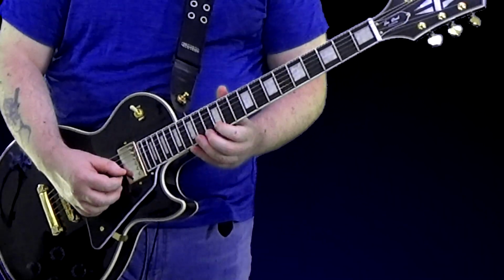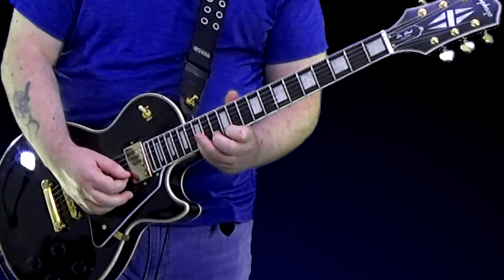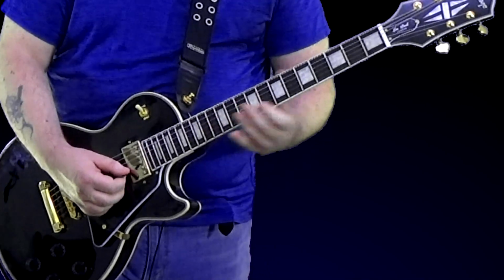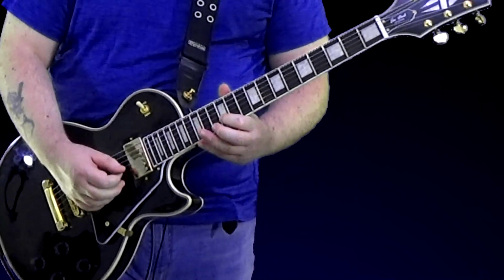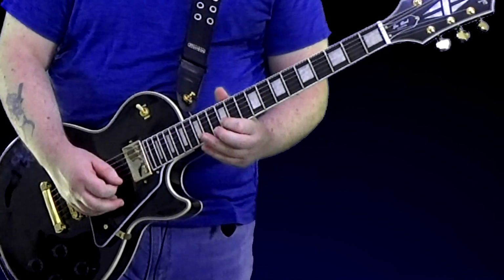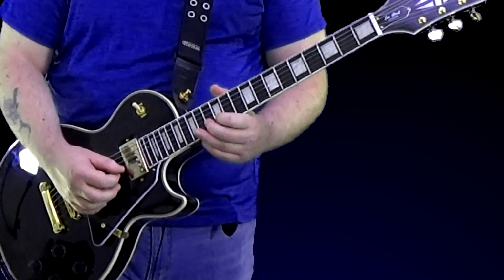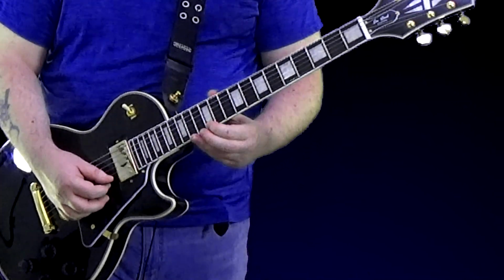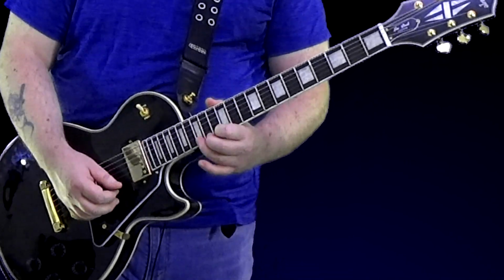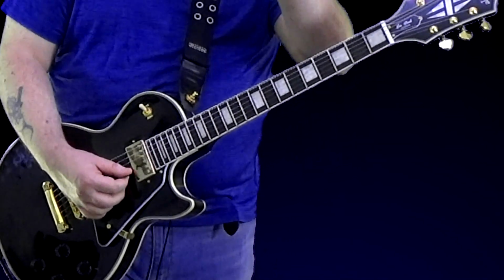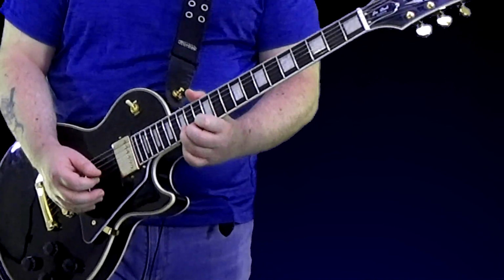I'm using the 1, 2, 4 pattern on the second and the first strings, which is your 12th, 13th, and 15th, or your first finger, your second finger, and your fourth finger. So 12th, 13th, 15th. On the second string I'm playing 12, 13, and on the first string I'm playing 12, 13, and I'm playing 12, 13 again, and then I'm playing 13, 15. So that's all I'm playing with this hand. On my left hand I'm playing 12, 13, 12, 13, 12, 13, 12, 15.